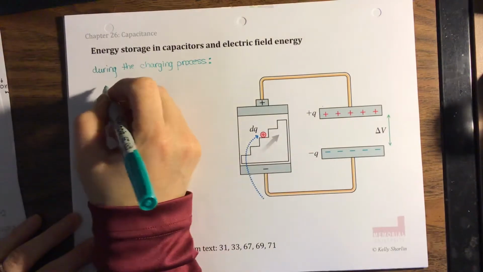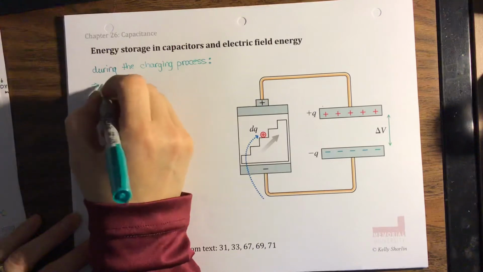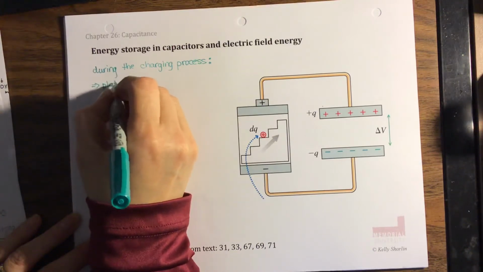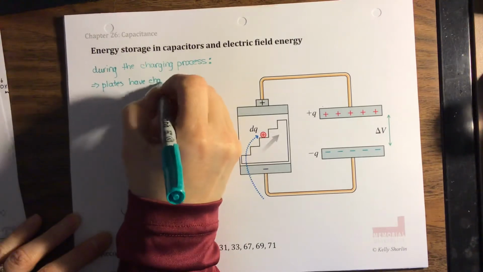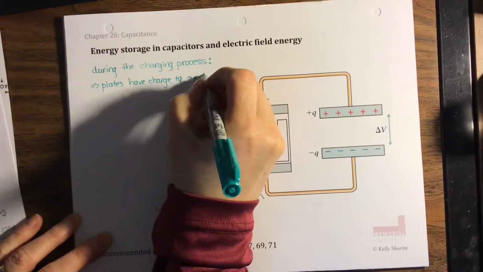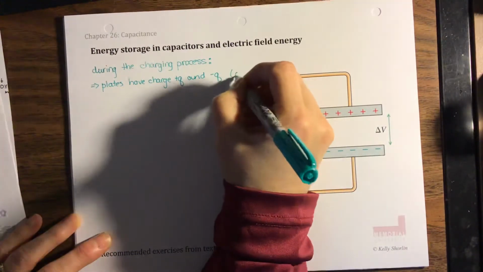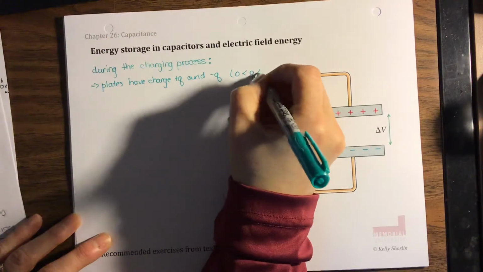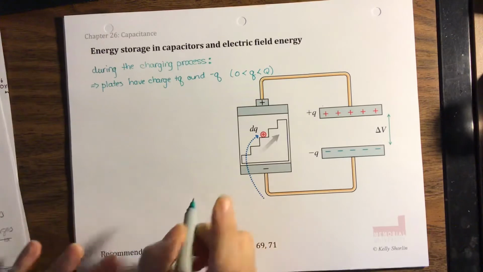So at some point during the process, the plates have charge plus and minus Q. And this charge is between 0 and the total amount of charge that eventually will be transferred.